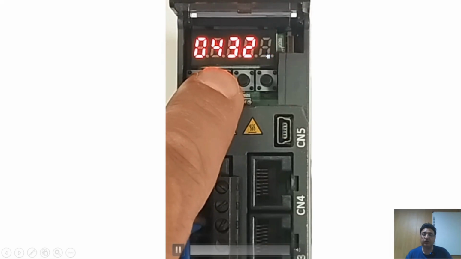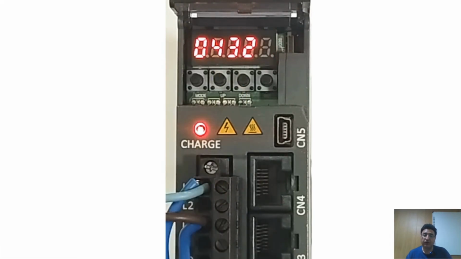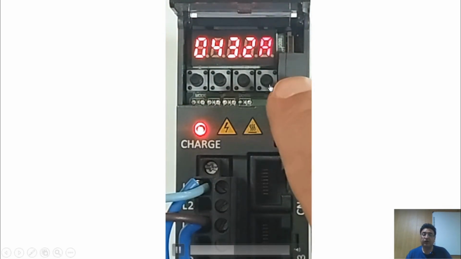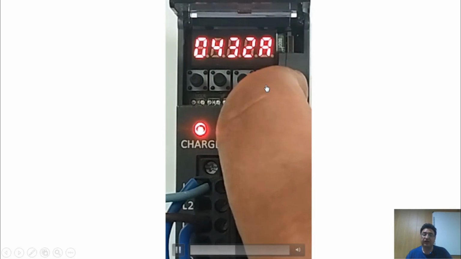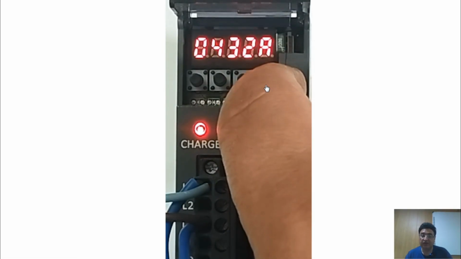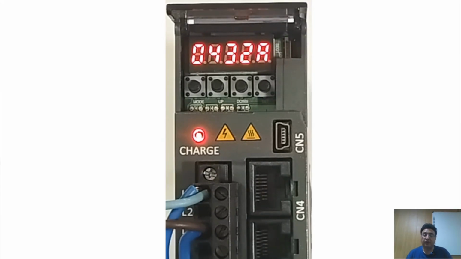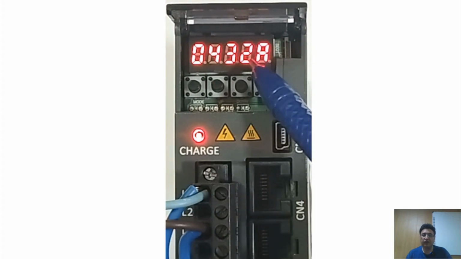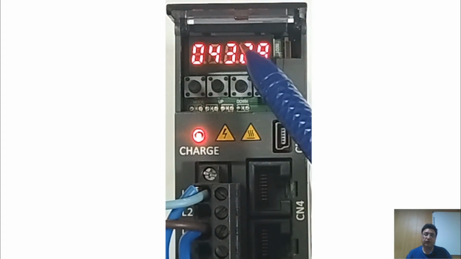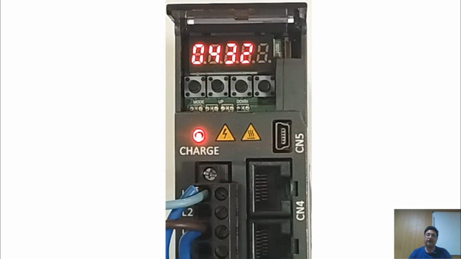To ensure that this is properly set and saved, we must hold down the set button for a few seconds. We hold the set button for a few seconds so that this parameter is securely saved. In the same way, we can configure the other digits as well. For example, digit 2, which is for multi-speed 1.